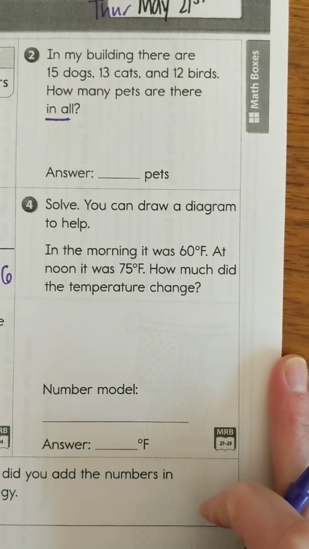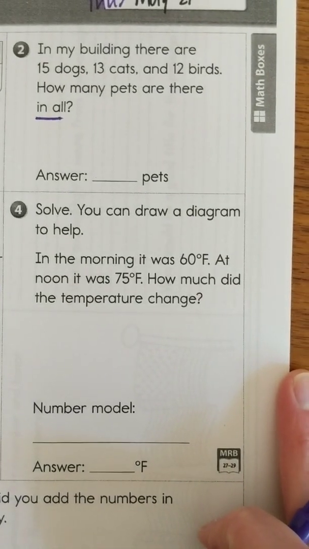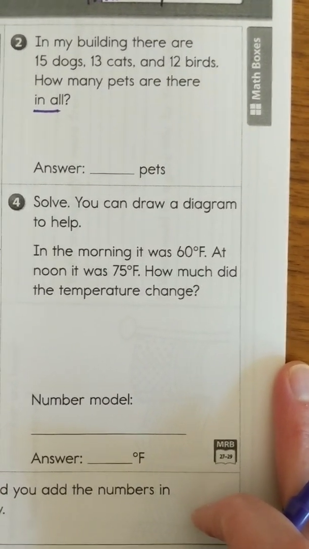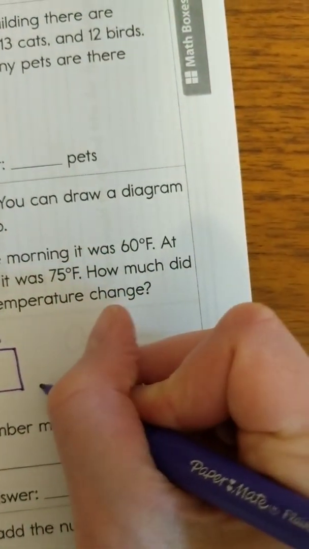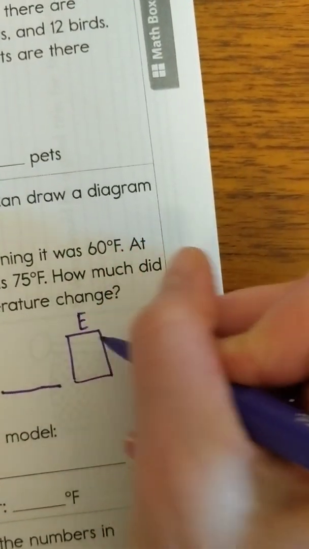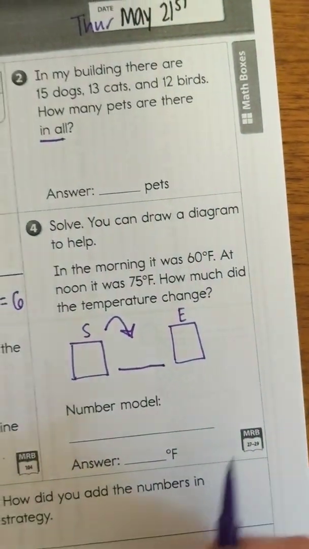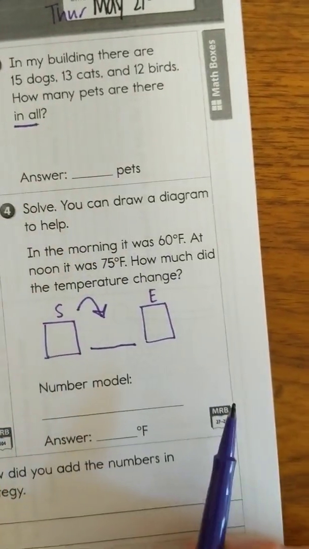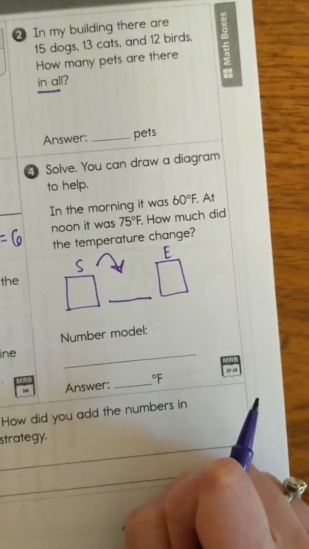Okay, then over here, solve. You can draw a diagram to help. In the morning, it was 60 degrees. At noon, it was 75. How much did the temperature change? Okay, when we did these, we usually did the start, change, end. Okay, and we have our arrow here. So why don't you go ahead, use this little diagram, or you can draw that diagram to fill in those numbers, and then you're going to write a number model and answer the degrees in Fahrenheit.